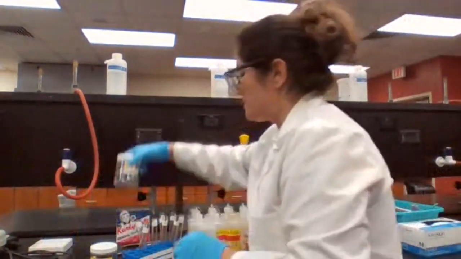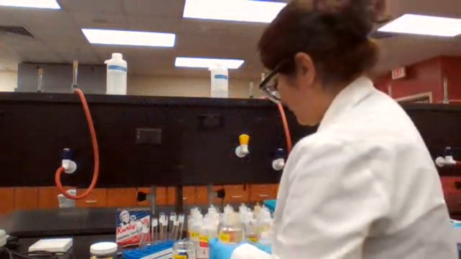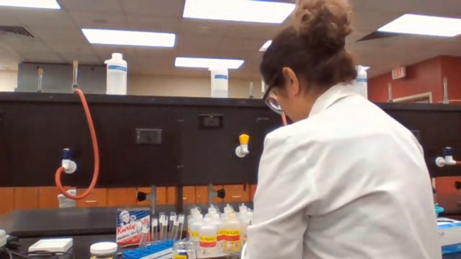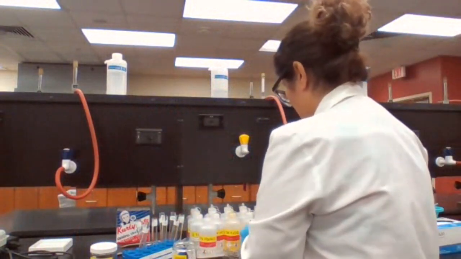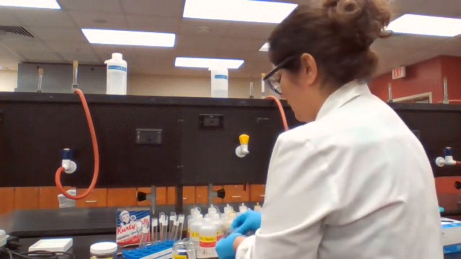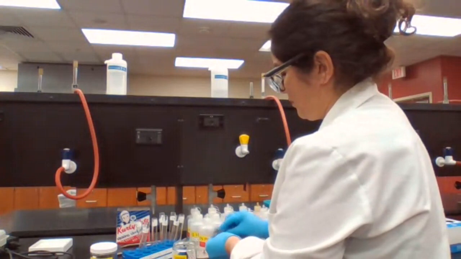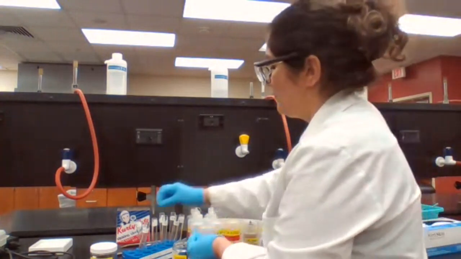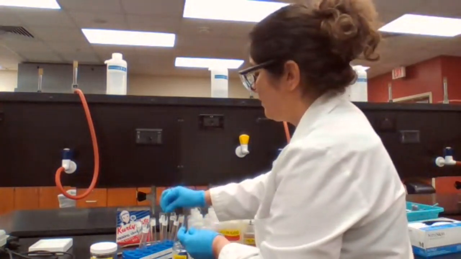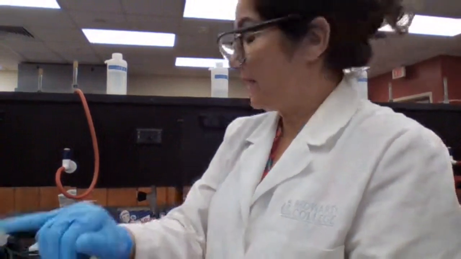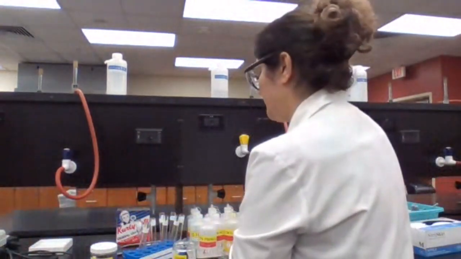To test tubes C and D, I'm going to add a piece of zinc metal. So take 2 pieces of zinc, 1 for each, for C and D. Zinc is going to be C, D, and also E.